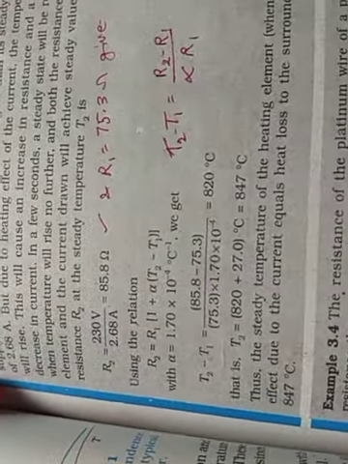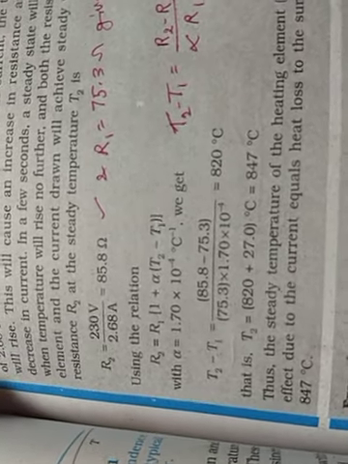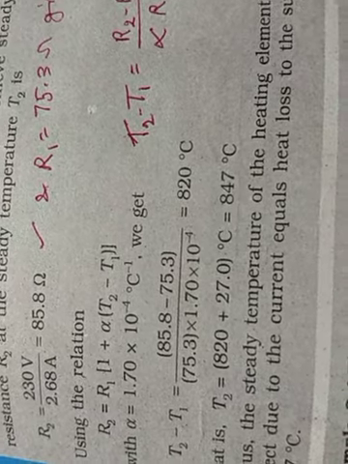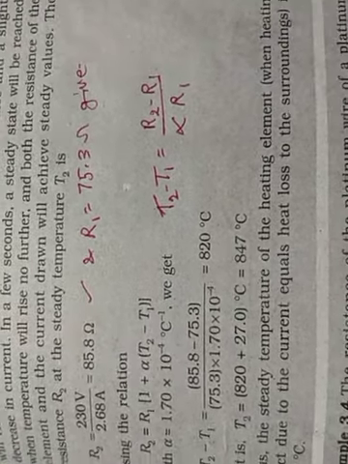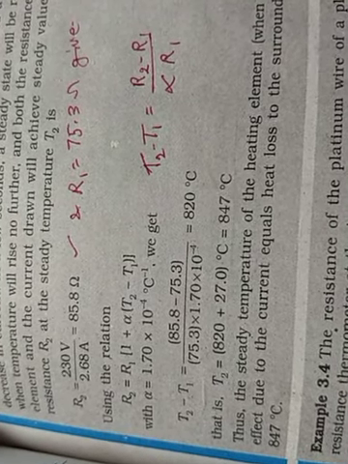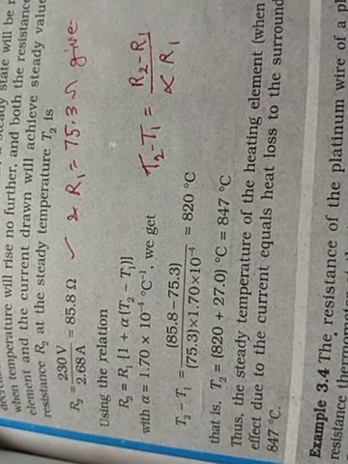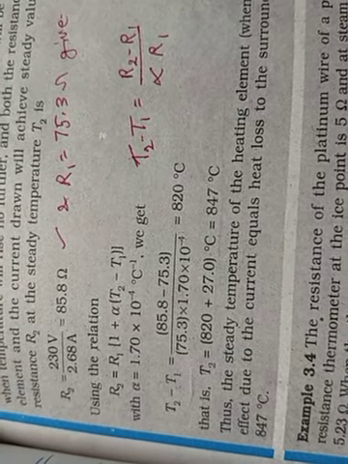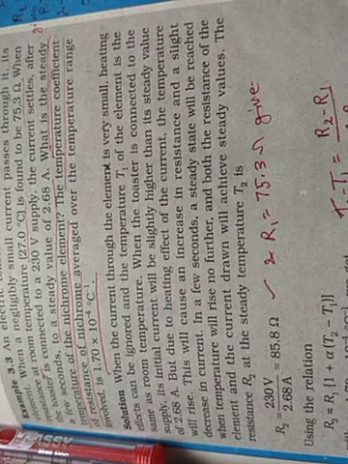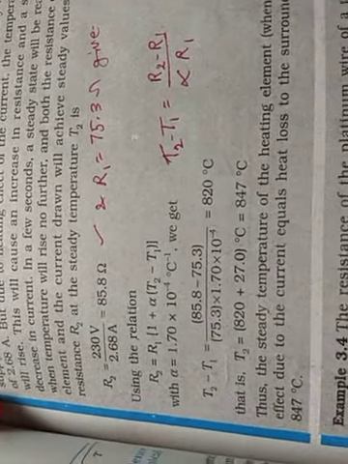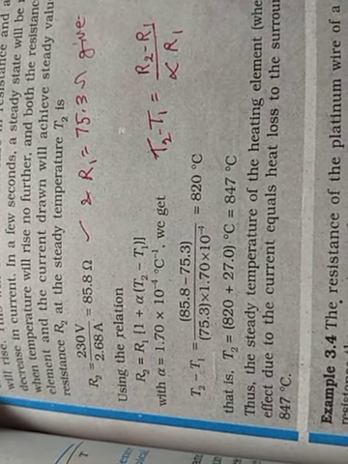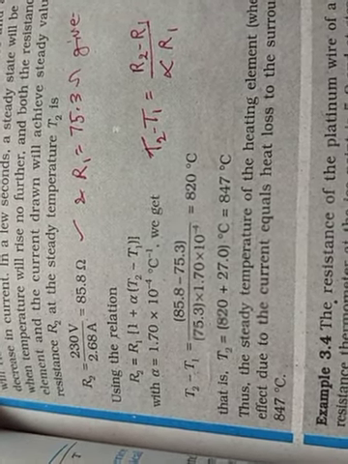Since R2 is equal to R1 within bracket 1 plus alpha T2 minus T1, the change in temperature, T2 minus T1, is equal to R2 minus R1 divided by alpha R1. Since we know the value of R1 given to us at 27 degrees, we have the change in temperature T2 minus T1 equal to 820 degrees Celsius.